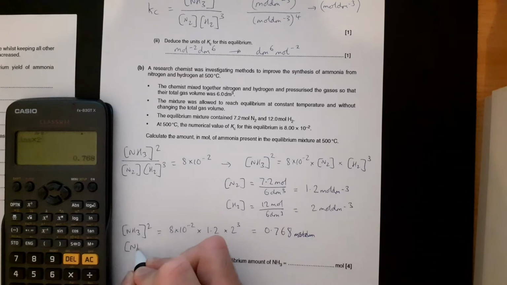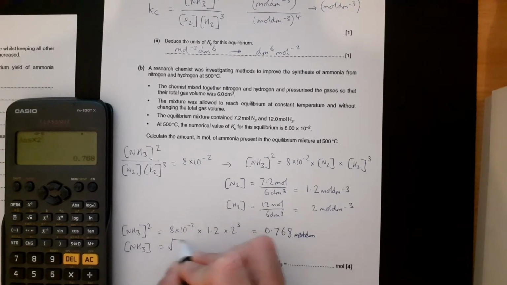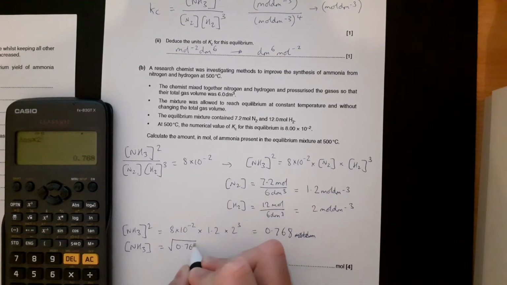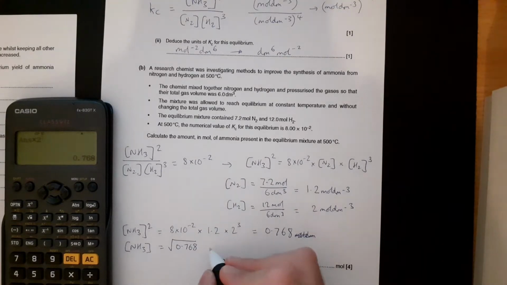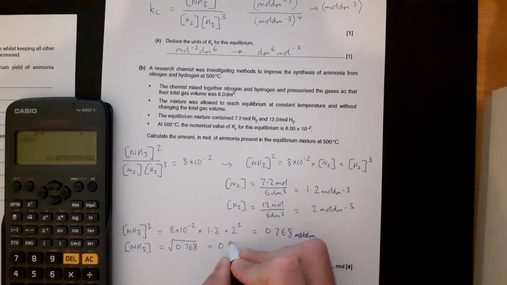So the concentration of NH3 itself is going to be the square root of 0.768, which is 0.876.